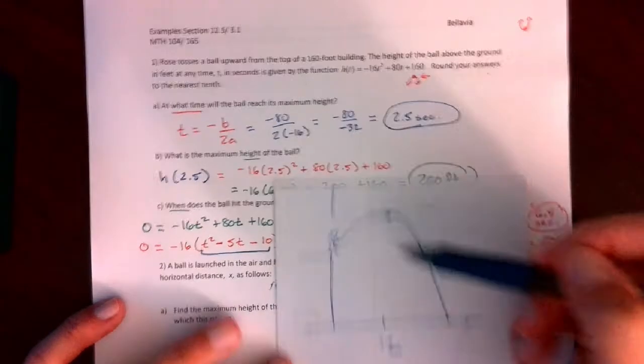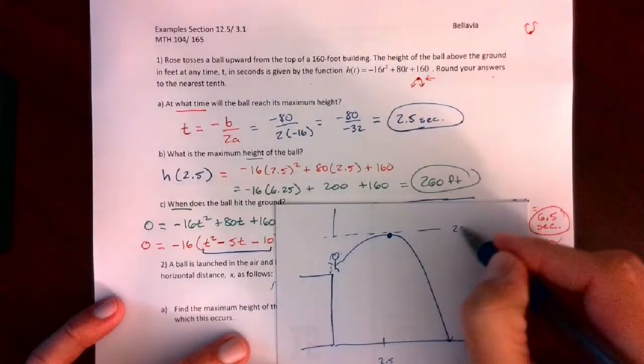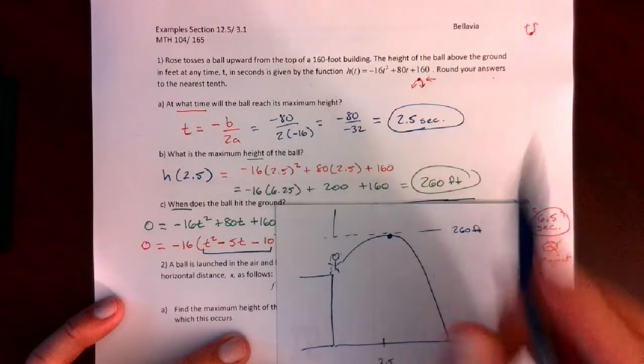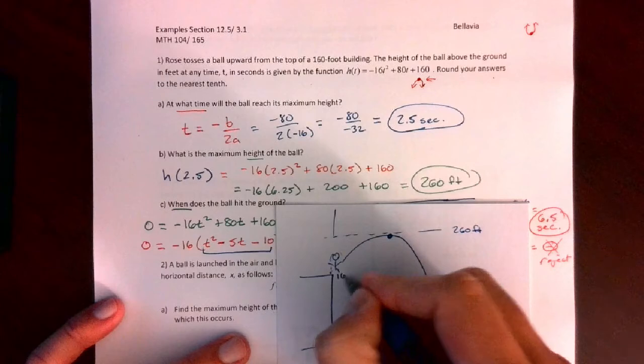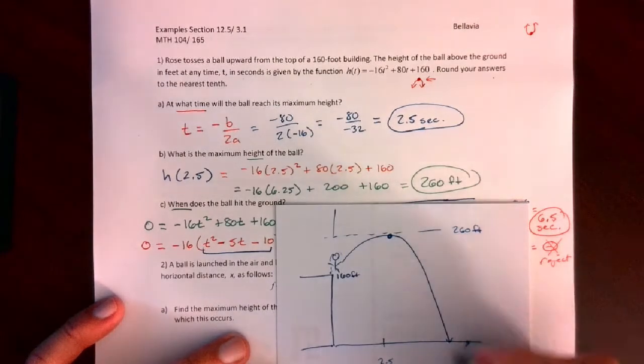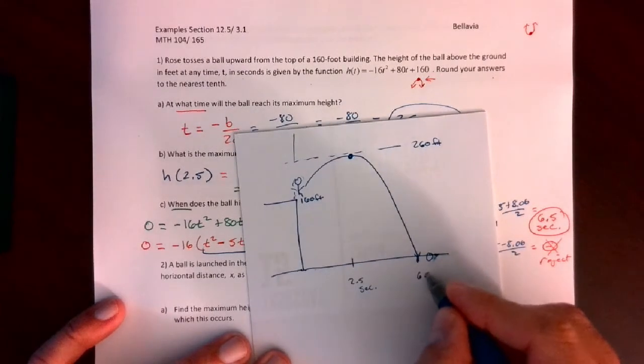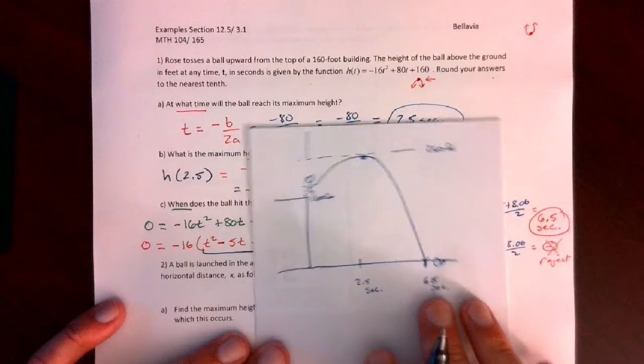If you're thinking of this as an axis, this is time. Well, what's the height here? The height was 260 feet. Now, how high up does she start? She was at 160 feet, so this would be at 160 feet. When the ball hits the ground, the height is 0 feet. So it's really a parabola that's coming down like this. When does it hit the ground here? Well, that's what we just found, the 6.5 seconds.